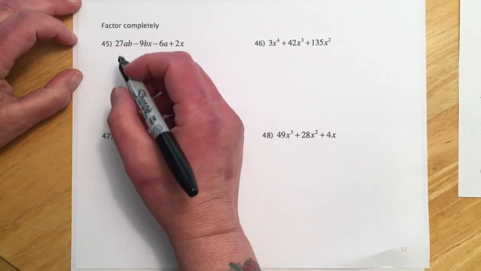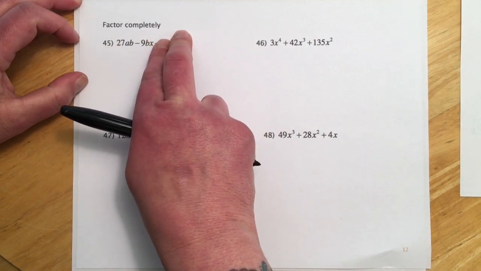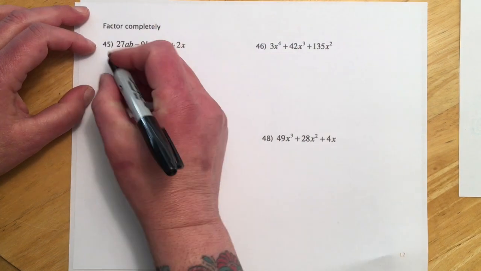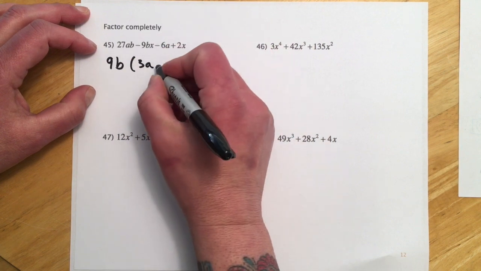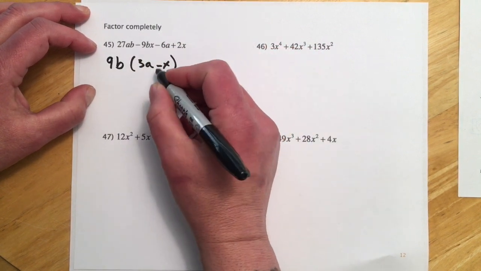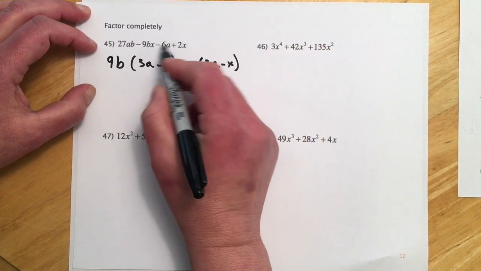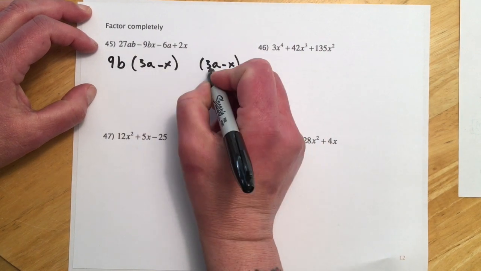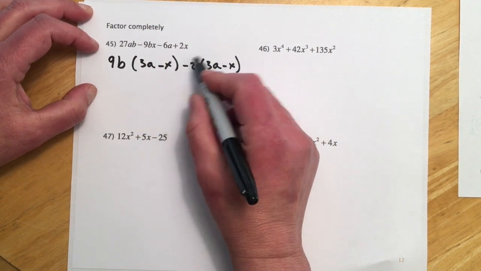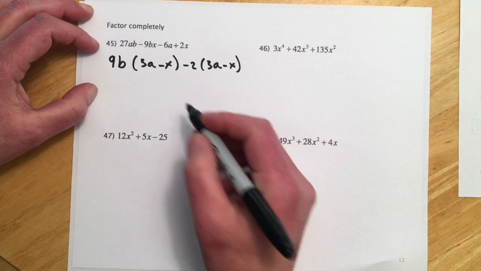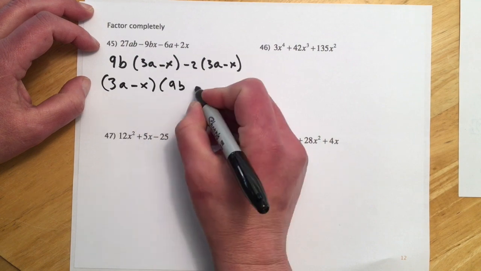Okay, so this first one is a 4-term grouping problem from section 5.1. We'll cover up these two and see what the best we can take out is. So it looks like a 9 and a B. I'll go 9B. That'll leave a 3A and an X. Once I get that 3A minus X, for me, I like to write that down and then figure out what I have to do to make it happen. So looking at the 3A, if I multiply that by -2, I get the 6A. And I just double check that I did everything right by distributing this back in my mind and getting that plus 2x. And our answer is 3A minus x and 9B minus 2.